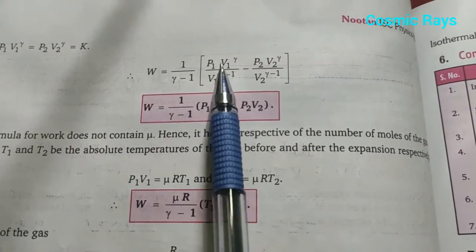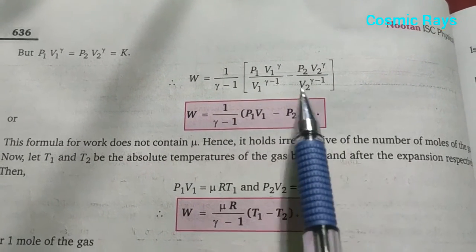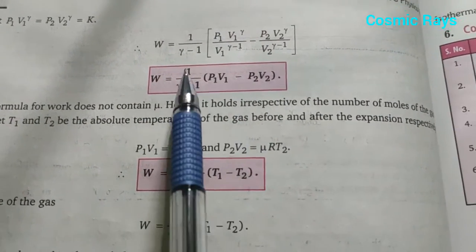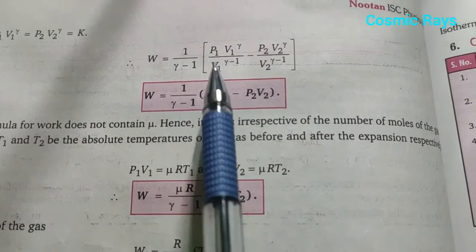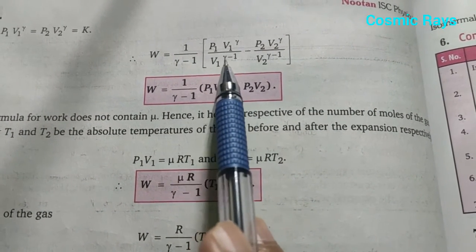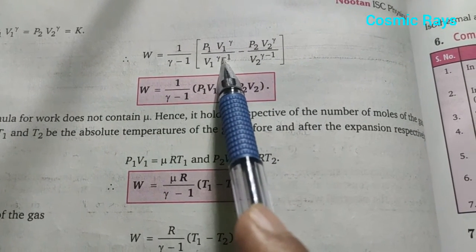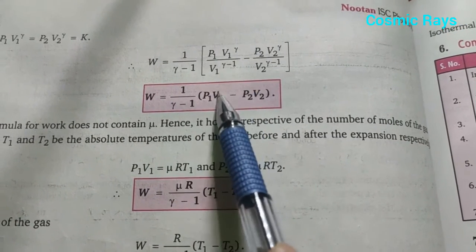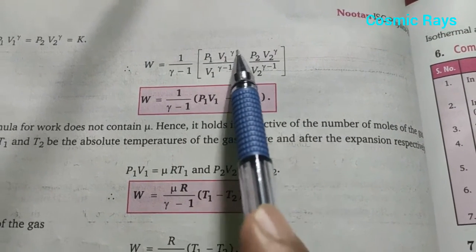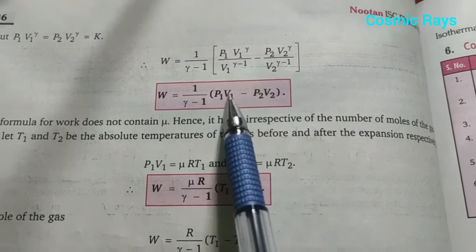So first we substitute here P1 V1 to the power gamma, and here since this is V2, so we substitute P2 V2 to the power gamma. Now 1 by gamma minus 1 remains as it is. Here P1 remains as it is. V1 to the power gamma divided by V1 to the power gamma minus 1. This is of the form x to the power m divided by x to the power n, so it will be x to the power m minus n. So gamma minus gamma plus 1. So gamma will cancel out, and we will have V1 to the power plus 1, that is V1 only.